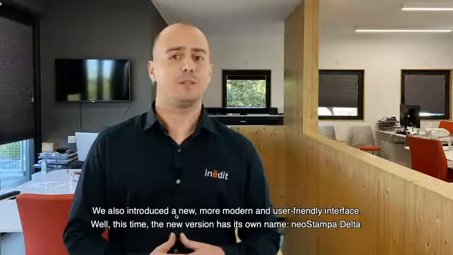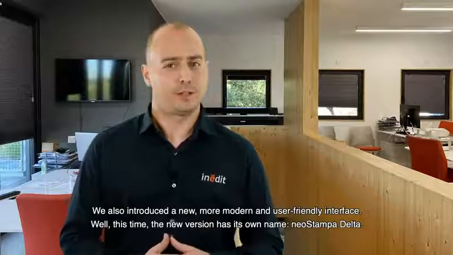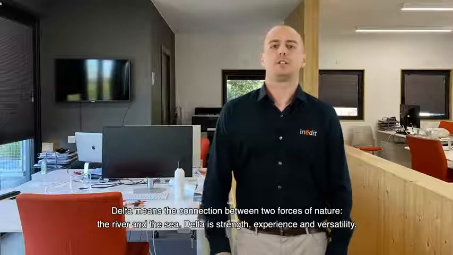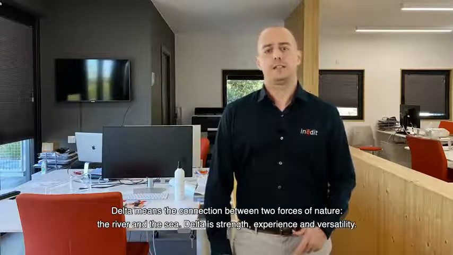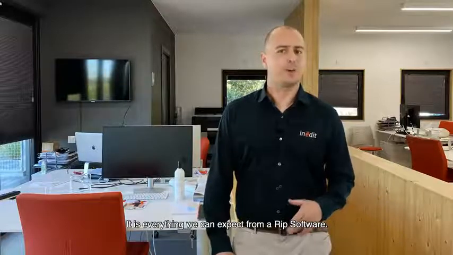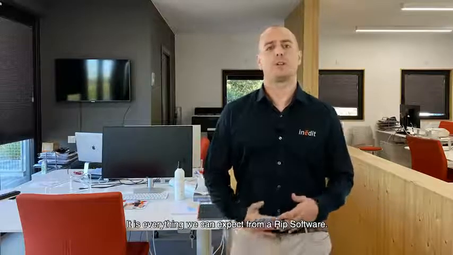Well, this time, the new version has its own name, NeoStampa Delta. Delta means the connection between two forces of nature, the river and the sea. Delta is strength, experience, and versatility. It is everything we can expect from a RIP software. With NeoStampa Delta, we combine our strength and experience to take a step forward, opening new markets as important as sports printing, DTG, film, or graphic printing.